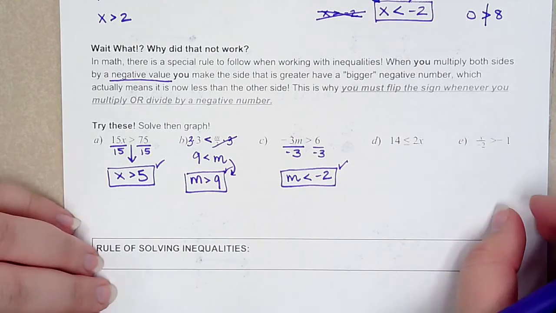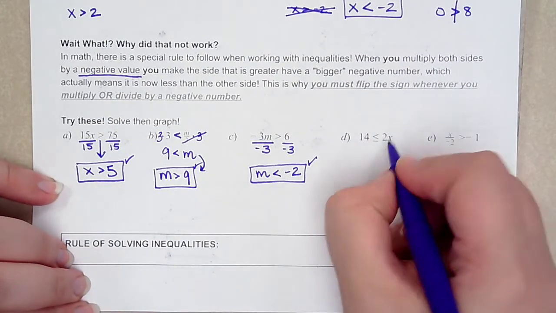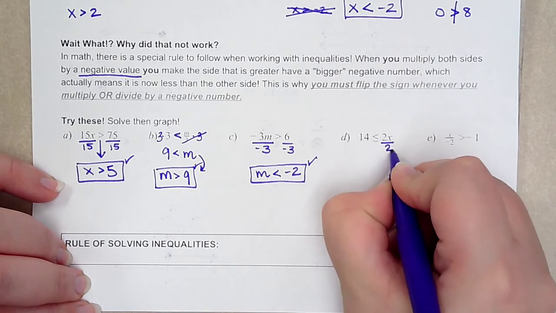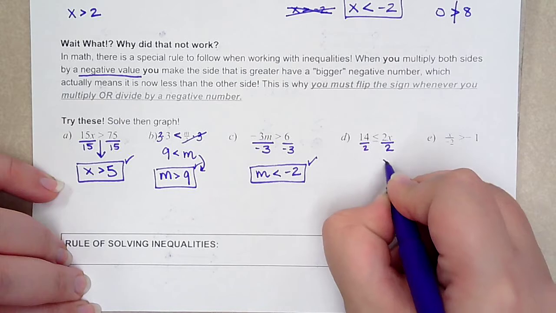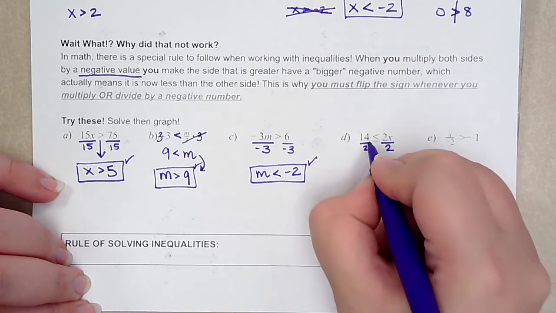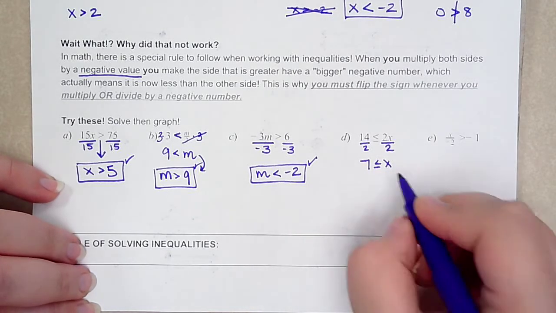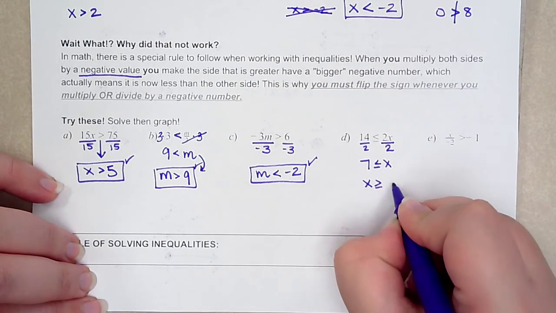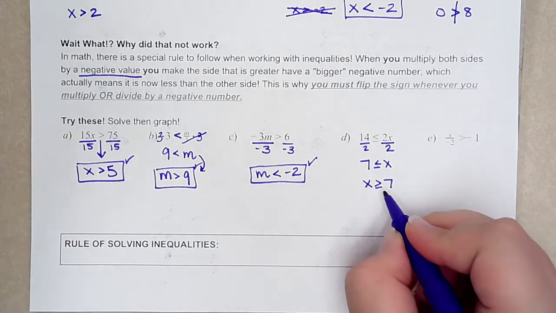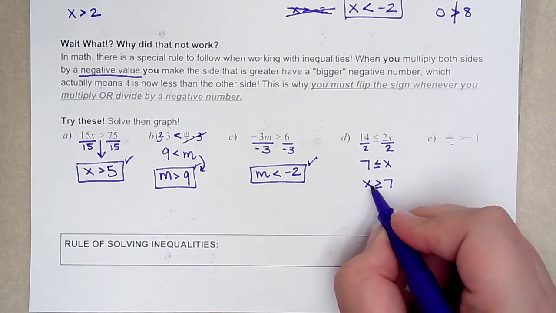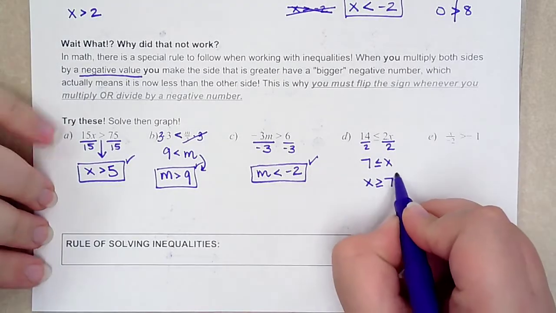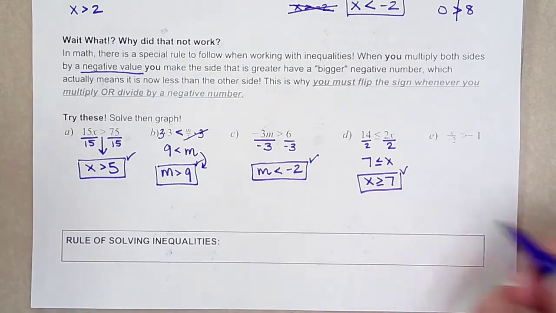All right, hopefully you had a minute to try those on your own. This one, 2 is being multiplied by x, so I divide. I get x is greater than or equal to 7. I flip my answer around, x is greater than, and I test it. Nice easy number would be 10. 10 times 2 is 20. 20 is greater than 14. This is a good answer.